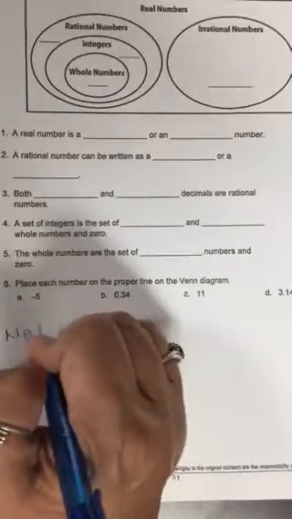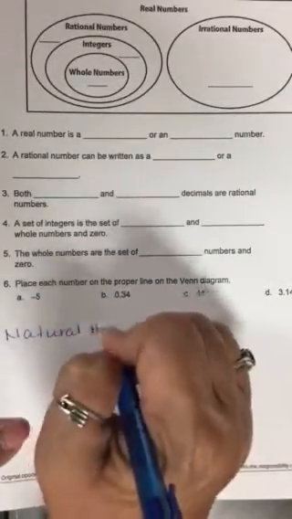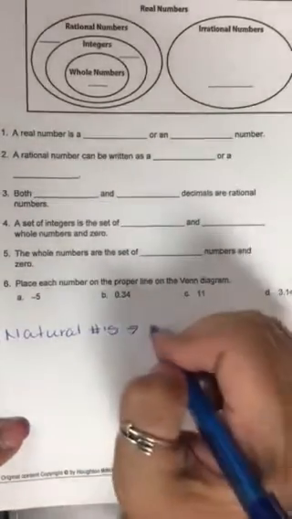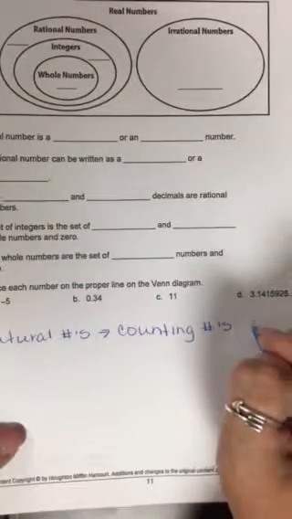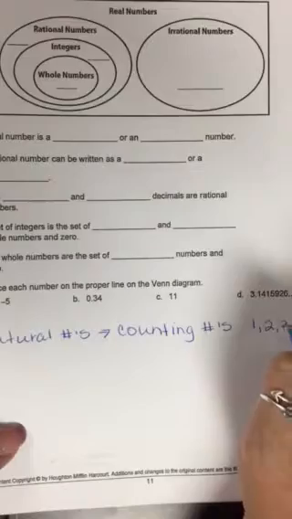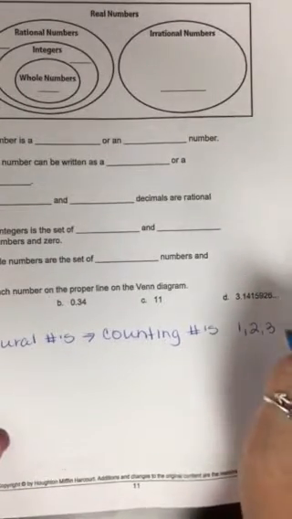The first thing I want to talk about is natural numbers. So in elementary school, you learned about these as counting numbers. They started with numbers like 1, 2, 3, and we just kept going from there.